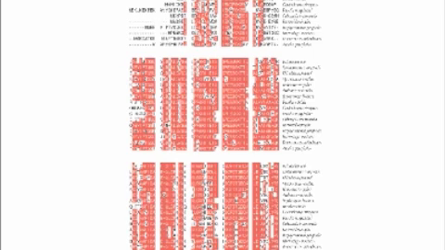So let's say this sequence deletes one of the A's, and now it has five A's in its sequence. And let's say this sequence changes one of the A's to a T. And they continue to evolve. Maybe this sequence adds two C's in front of the T, and this sequence changes one of the A's to a C, and so on.